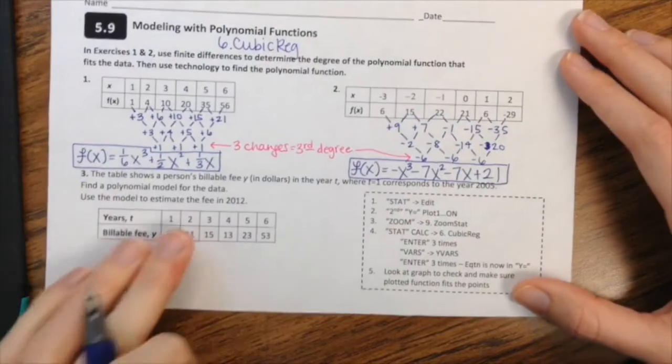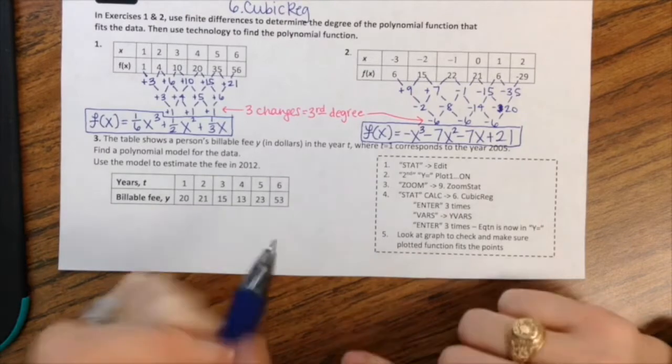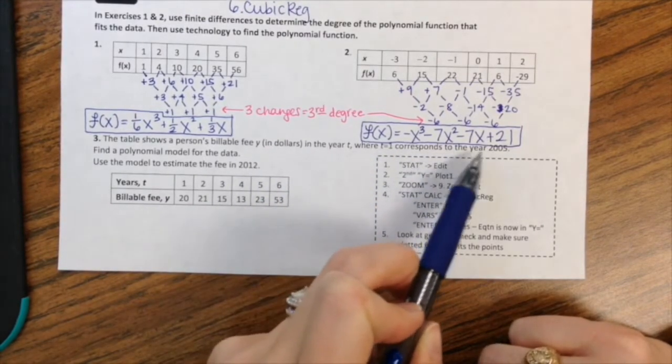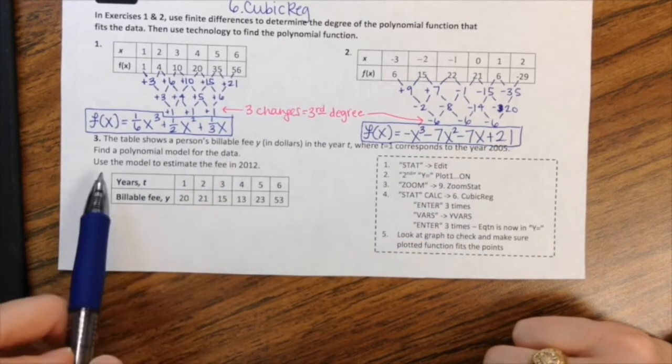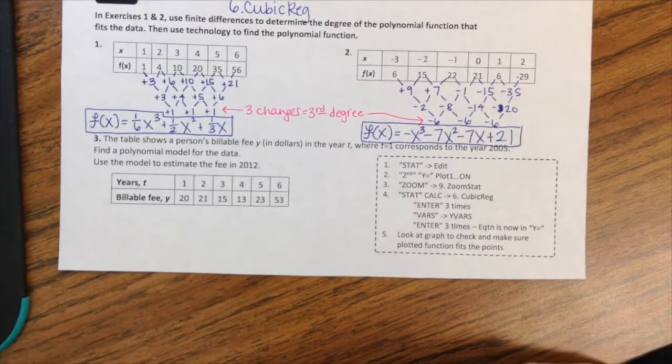Last example. The table shows a person's billable fee Y in dollars in the year T, where T equals 1 corresponds to the year 2005. First, we have to find a polynomial model for the data, and then we have to use the model to estimate the fee in 2012.